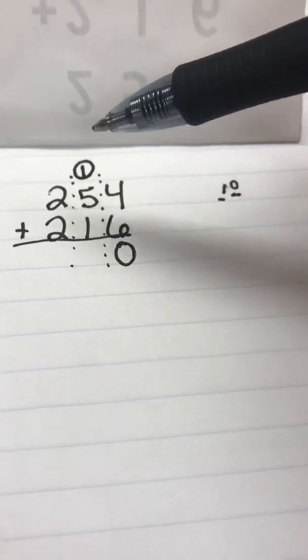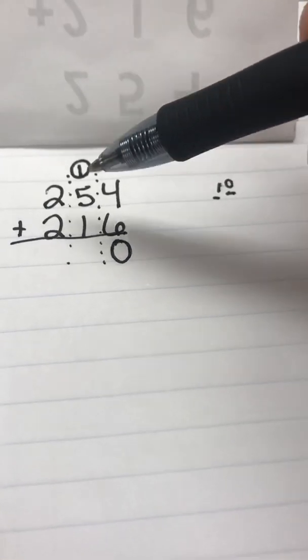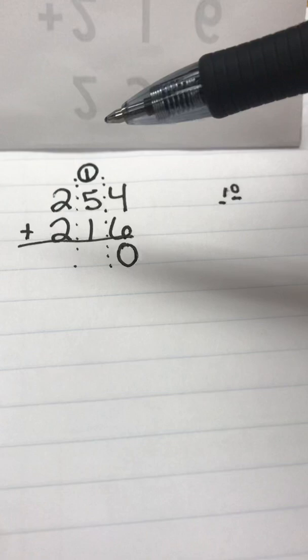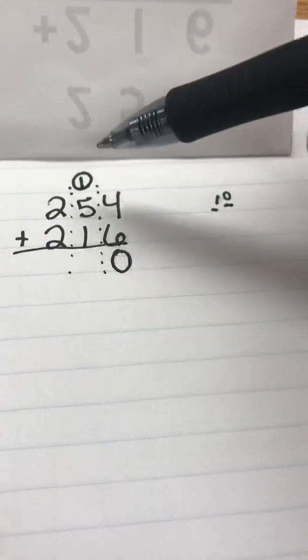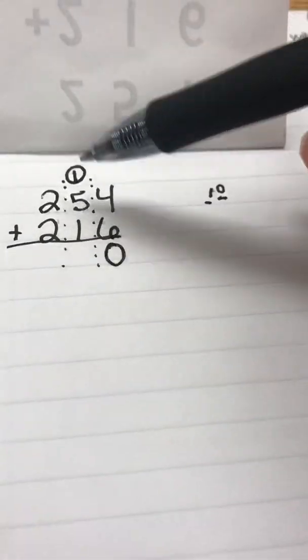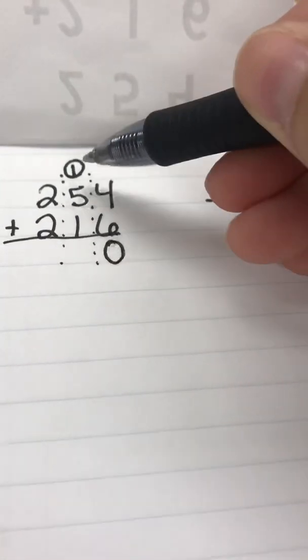I always circle, and I want to encourage you to circle the numbers you carry over. Why? It's so you don't forget they're there. Another mistake that I see is we carry it up and then we never use it. If you carry it up, circle it so you can remind yourself, oh, there's a 1 up there I need to add. So in our tens column, we have 3 digits now.